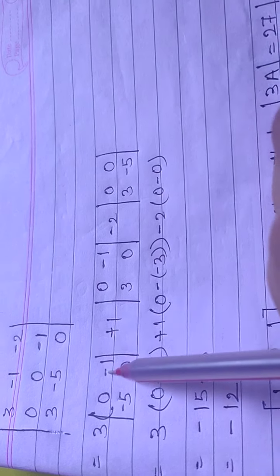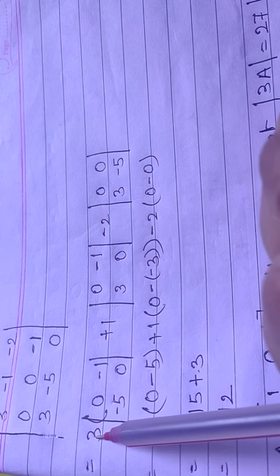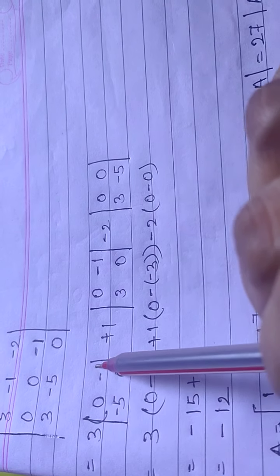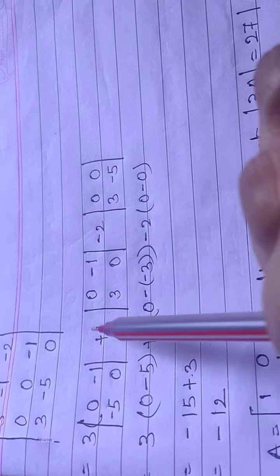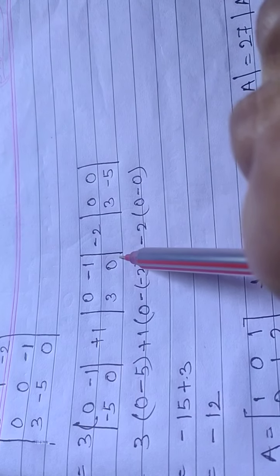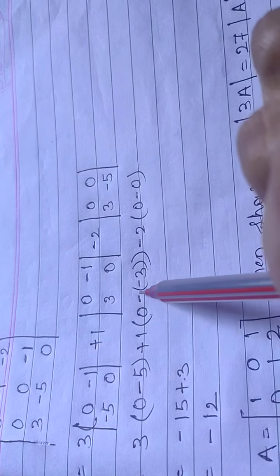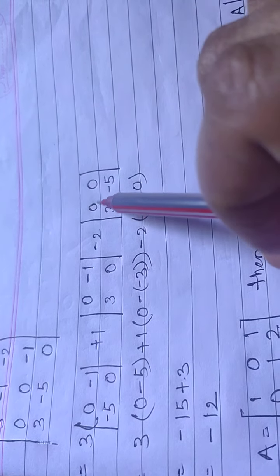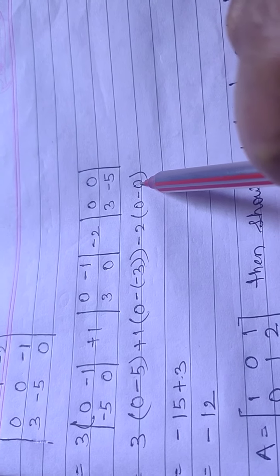Okay, so now these are the 2 by 2 determinants. It's very easy to solve a 2 by 2 determinant. It is 3 into 0 minus 5 into minus 1. So it will be positive 5. So 0 minus 5. Then plus 1 into, this multiplication is 0 minus 3 into minus 1. So minus of minus 3. And then minus 2 into this 0 minus 3 into 0 is again 0.